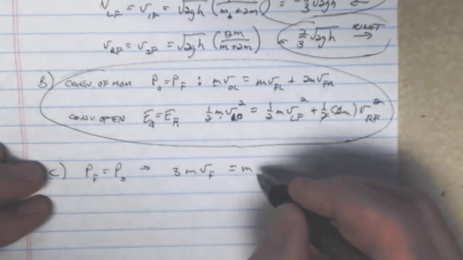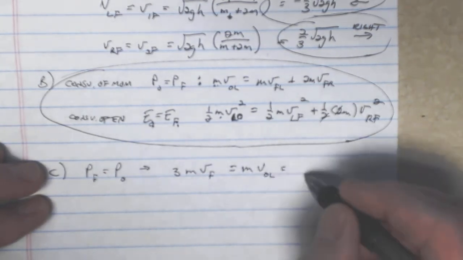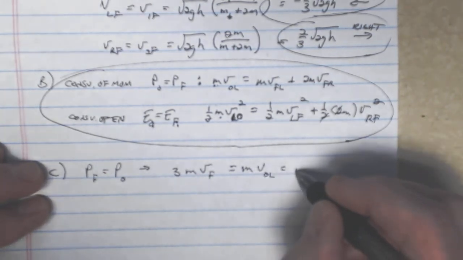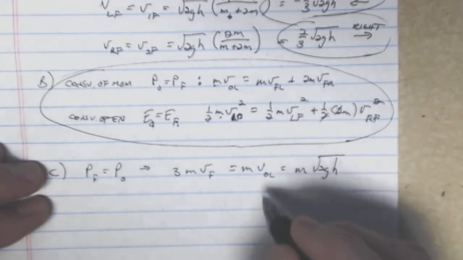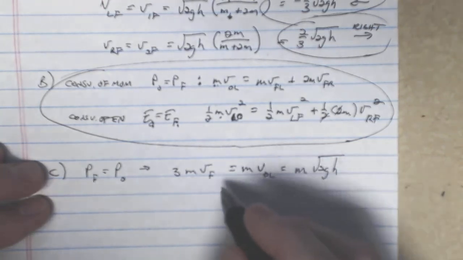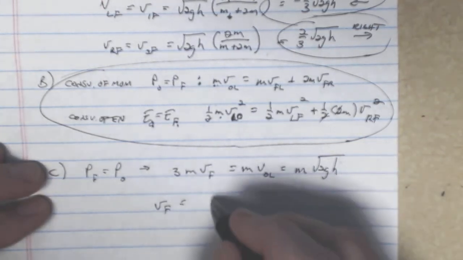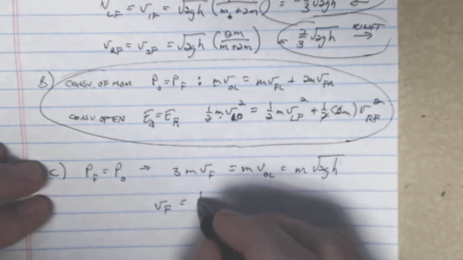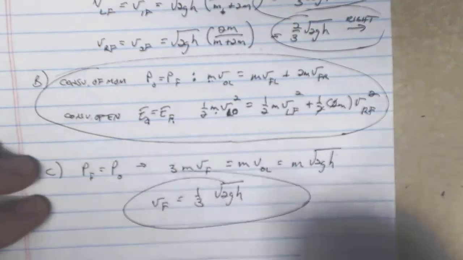That equals the initial momentum, which is m v naught L, all in the left ball because the right one's at rest, or m times the square root of 2gh, because we really shouldn't write an answer in terms of v naught L. So we can solve this expression pretty quickly for v final. Just divide everything by 3m, the m's cancel, and we have 1/3 square root of 2gh, and we're done with problem 1.